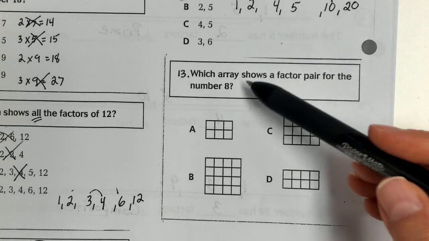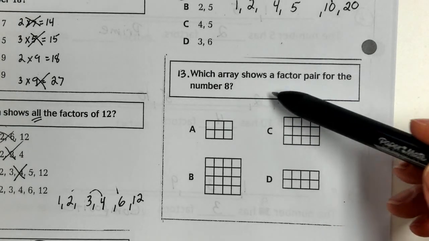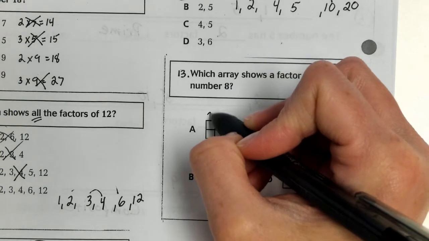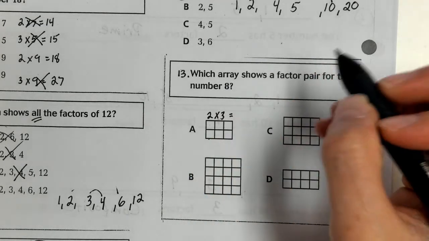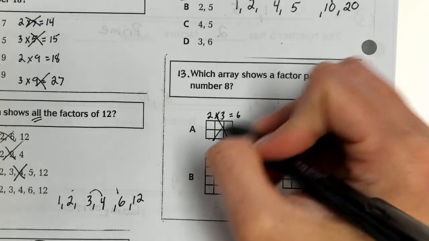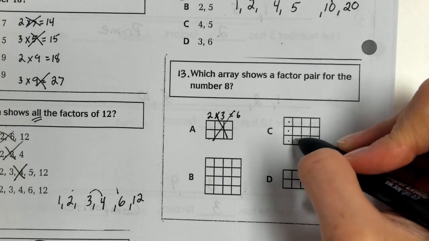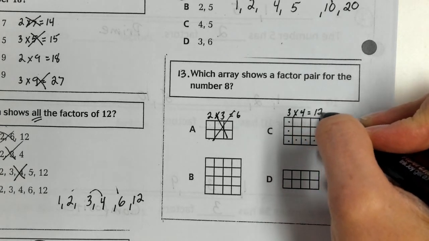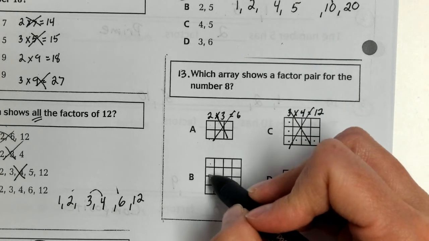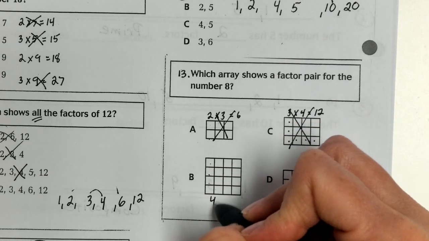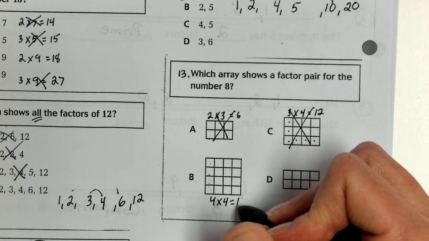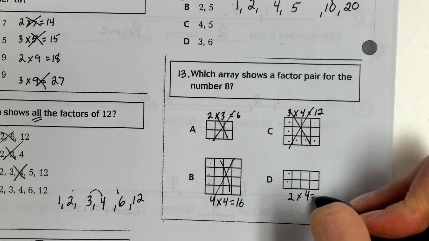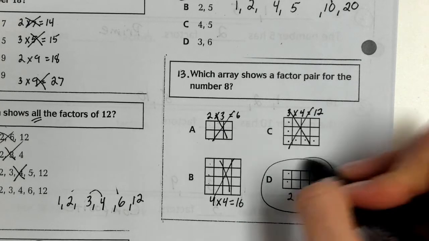All right. Which array shows a factor pair for the number 8? Well, this array shows 2 times 3. Will 2 times 3 give me 8? No. 6. This one is 3 times 4, which is 12. That is not 8. This one is 4 times 4. That gives me 16. That is not it. And here is 2 times 4, which gives me 8. Oh, there we go.